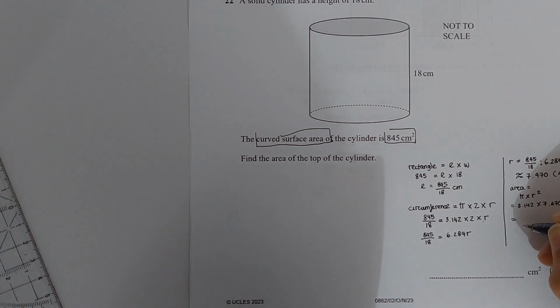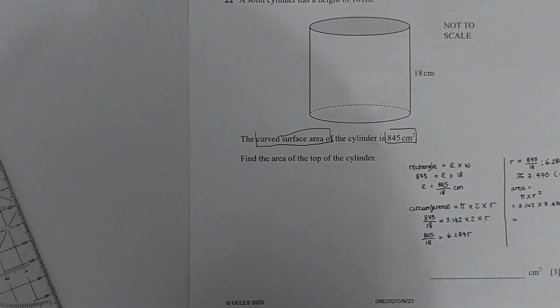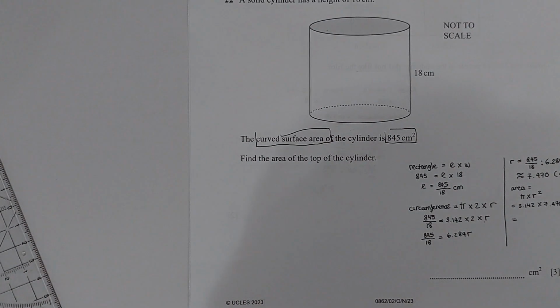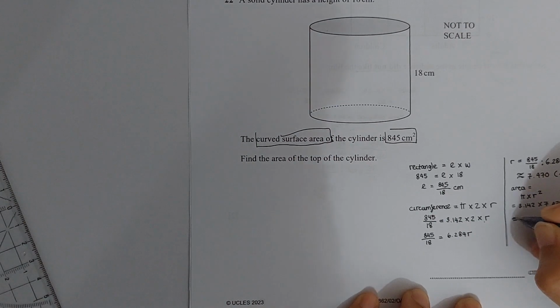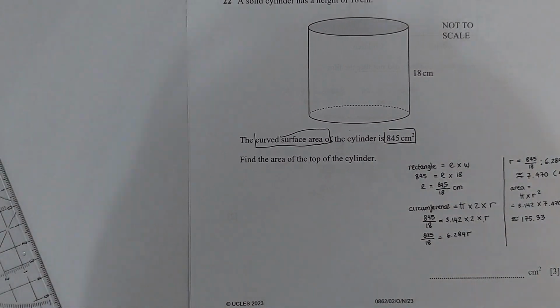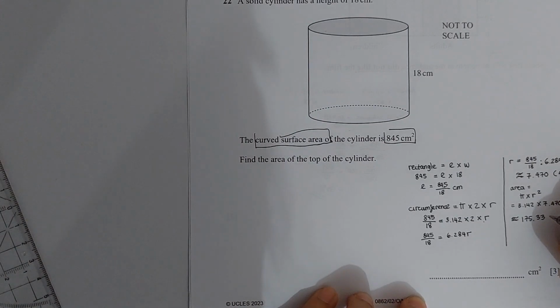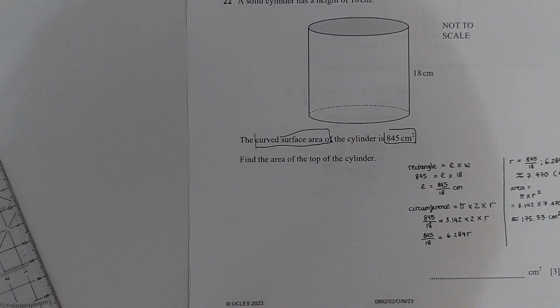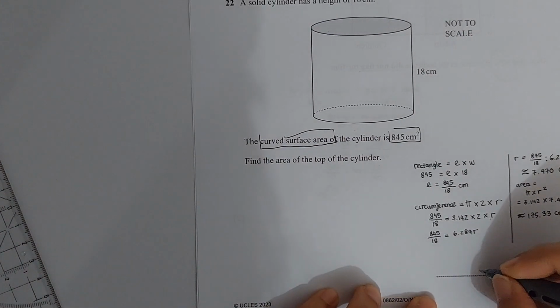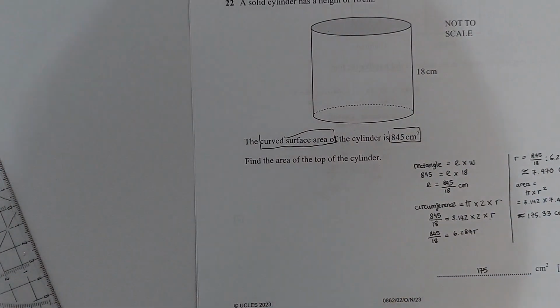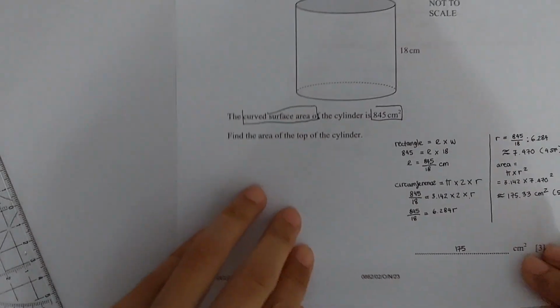175.33. I think the dot is over there, and then this one will be centimeter square, rounded to 5 significant figures. Now how about here? Actually, you can round it to 3 significant figures, so if you want to write it as 175, it is fine. Okay, I think that's the answer.